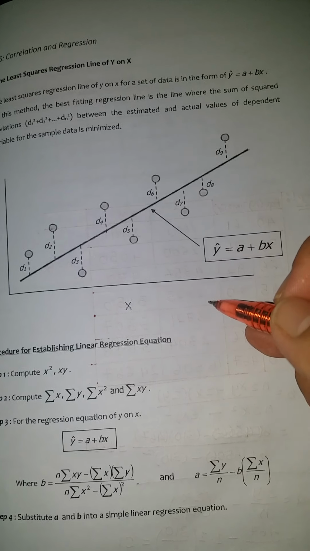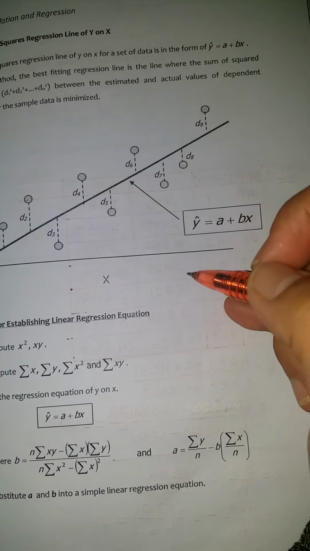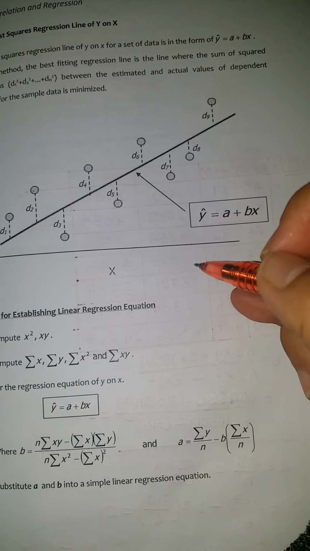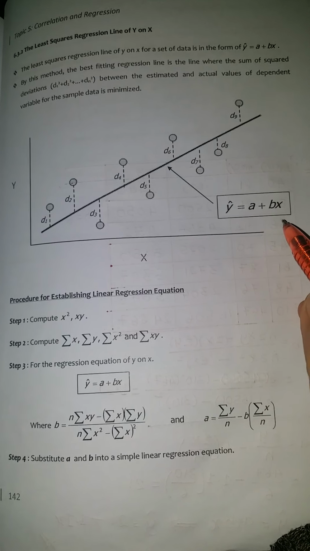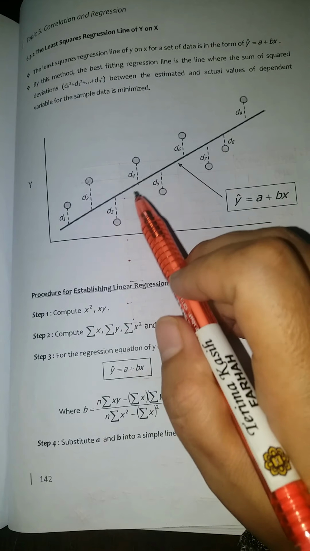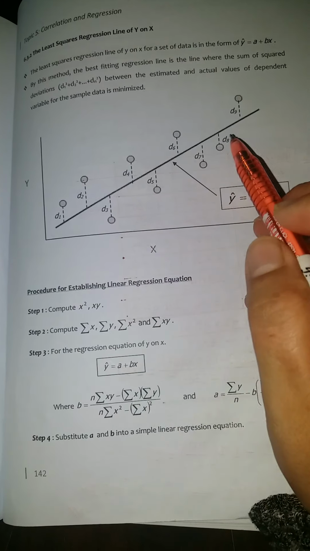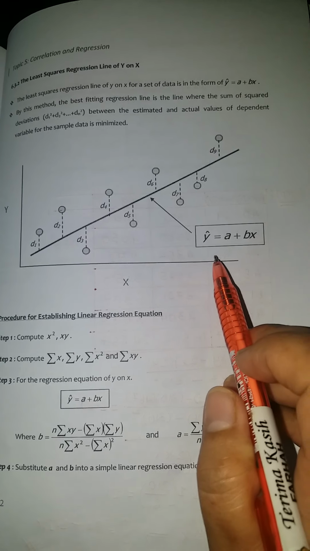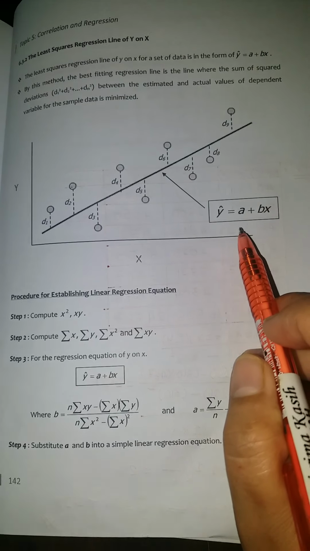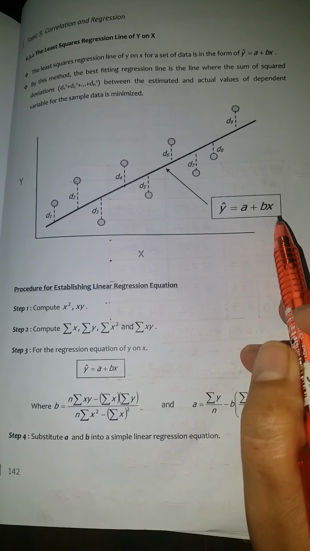Okay, kita sambung lagi topik regression. Okay, video yang pertama tadi adalah introduction to regression. So saya dah terangkan tadi bahawa persamaan regression linear or linear regression is y hat equal to a plus bx. Okay, so ini adalah garis regression linear. So daripada garis regression linear kita diberi persamaan dia y hat equal to a plus bx.